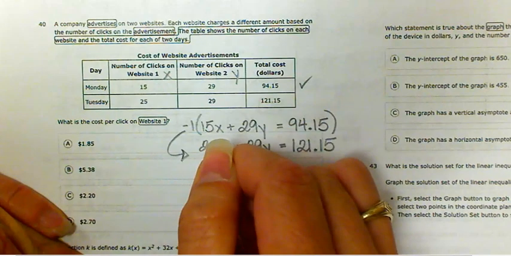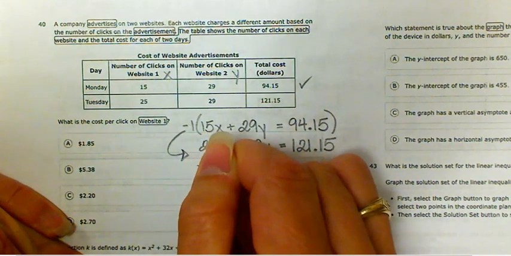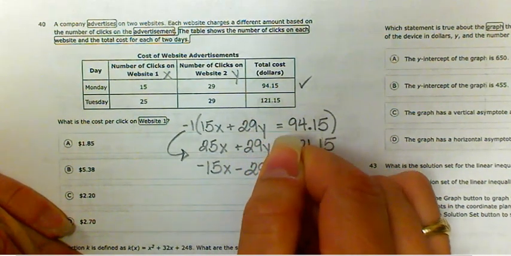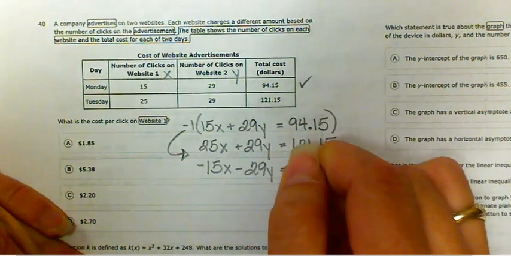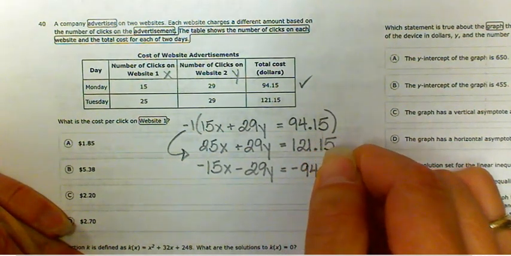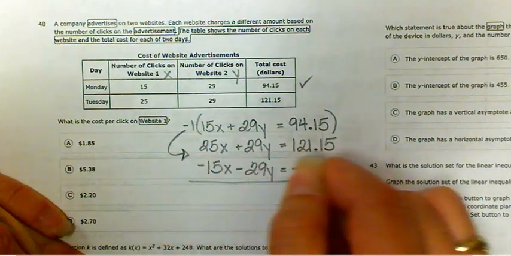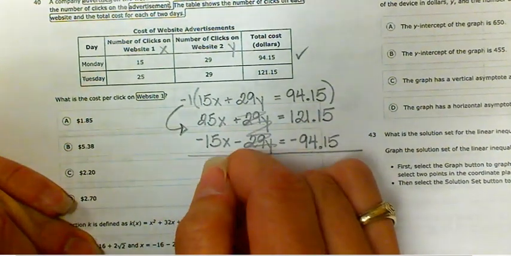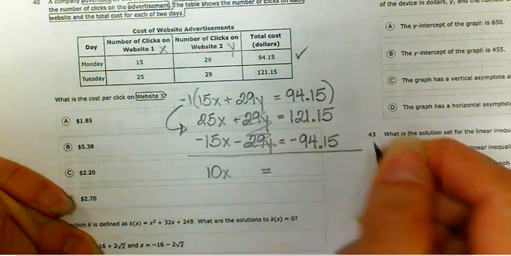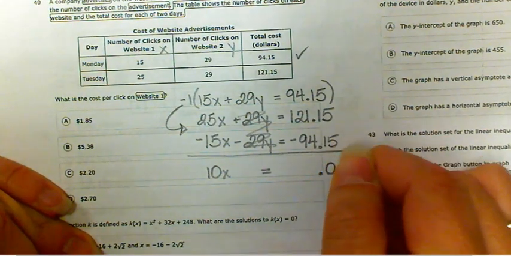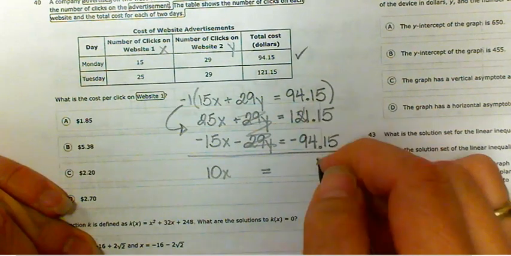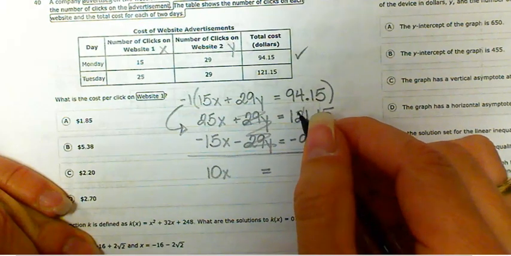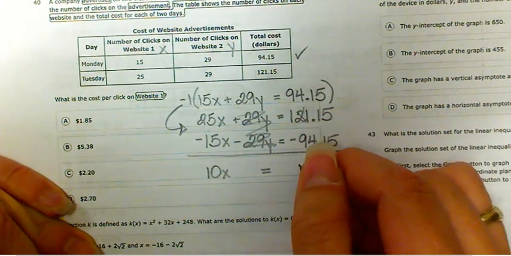-1 times 15x is -15x. -1 times 29y is -29y. And -1 times 94.15 is -94.15. All right. This goes away. 25x minus 15x is 10x. 15 minus 15 is 0. 11 minus 4 is 7. This becomes a 1. 11 minus 9 is 2.